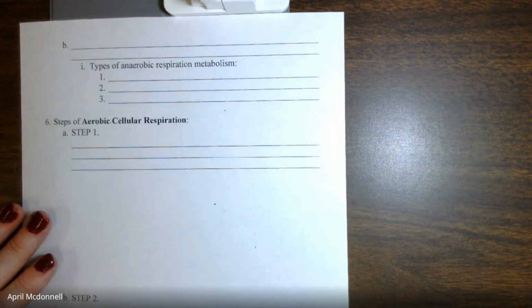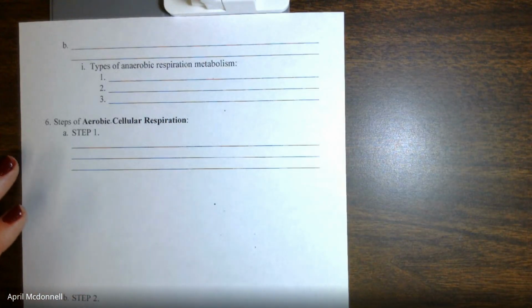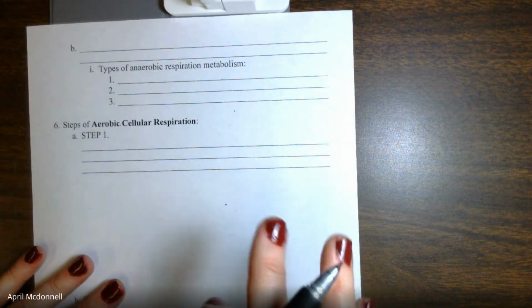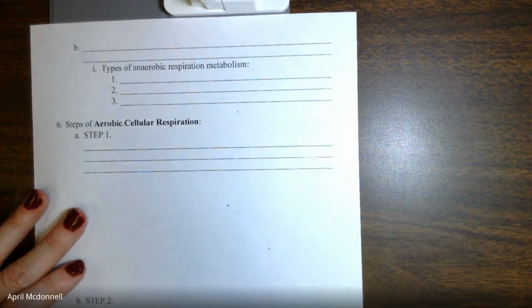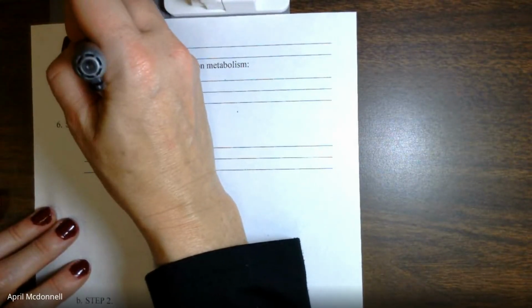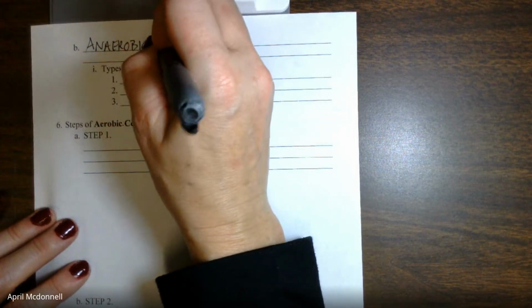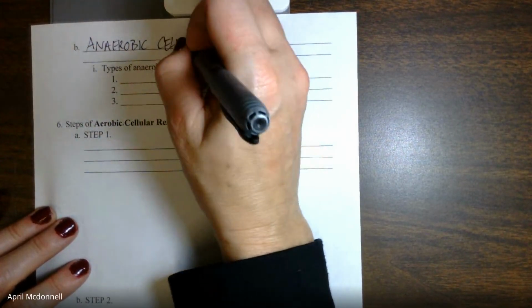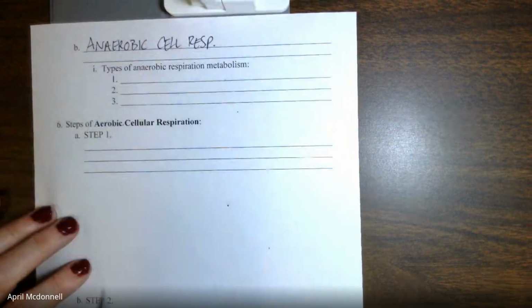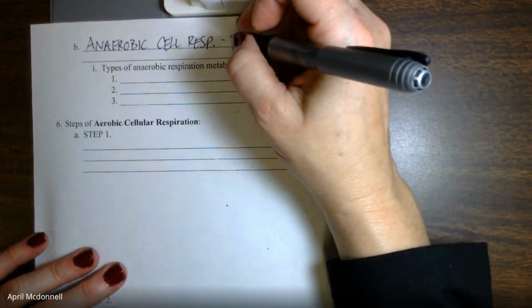The next type of cell respiration is going to be called anaerobic cell respiration. This is going to be a metabolic pathway that does not require oxygen gas.